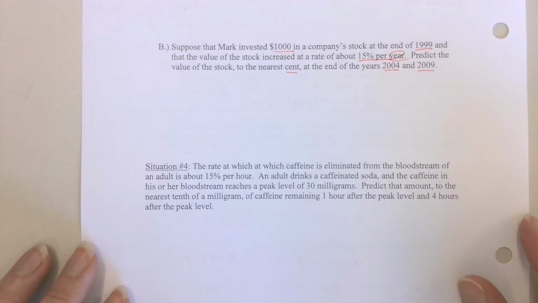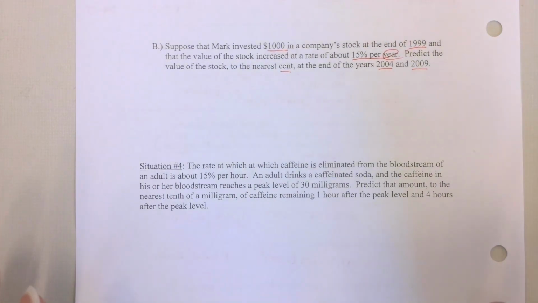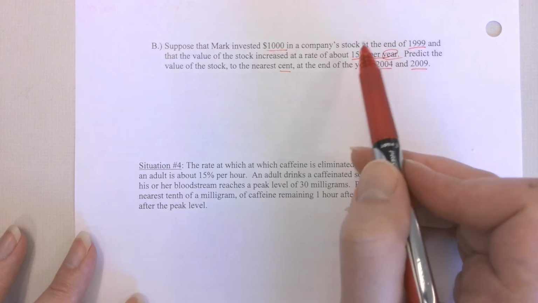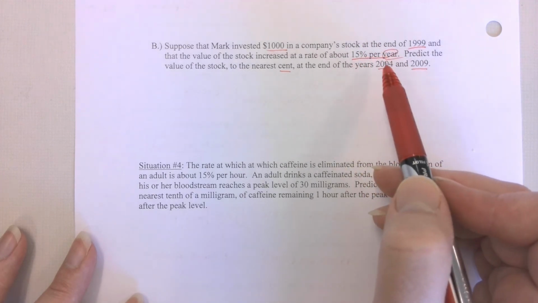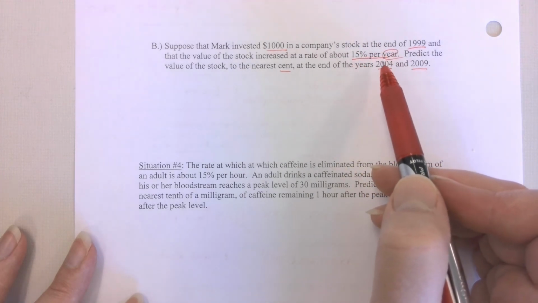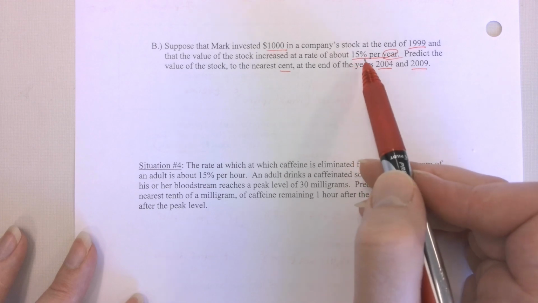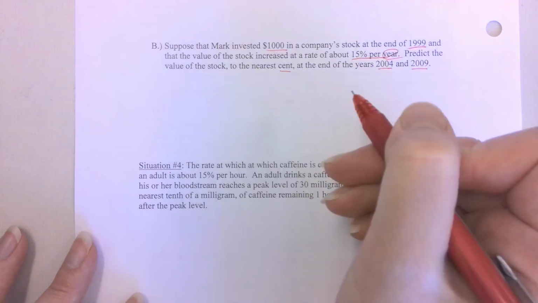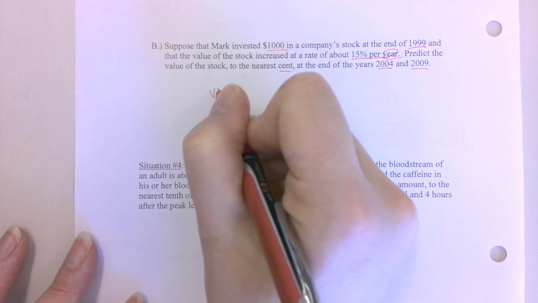Okay, now this is a very, very simplistic problem, not indicative of a true complex stock market. We're just averaging a 15% growth per year. And again, these are some older numbers, so it's not something that we see right now, a 15% increase. But still, we're going to start with this, and we're going to do V of t.